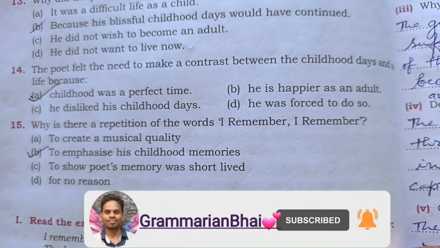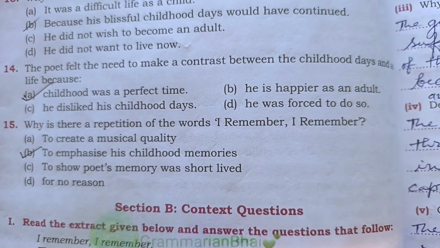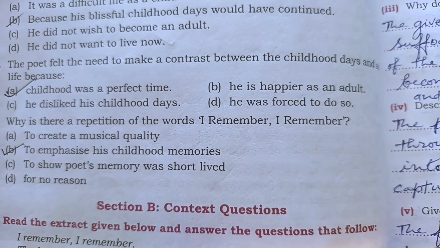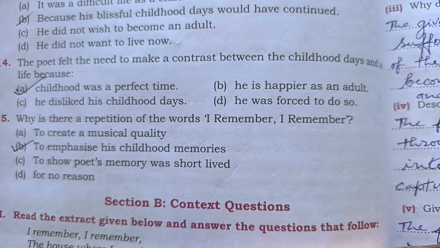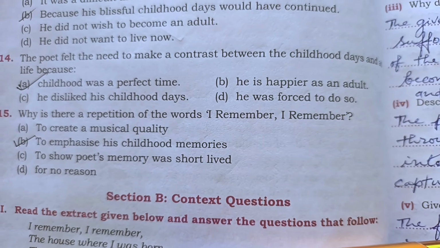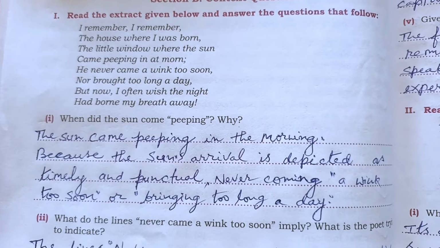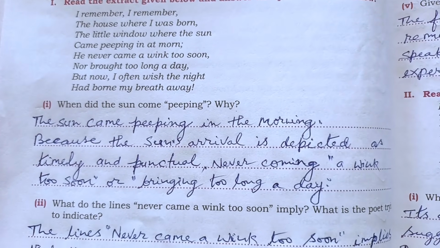Now let's move to section B, that is context questions. Here the extracts are given and some questions are there, so let's solve them. Here is the first extract. You go through the extract. I should not waste your time.